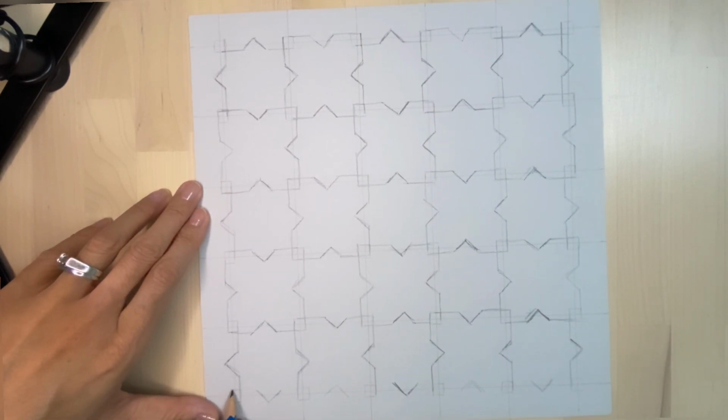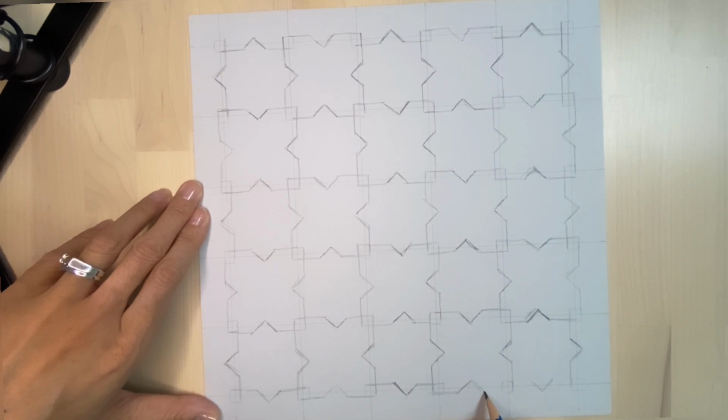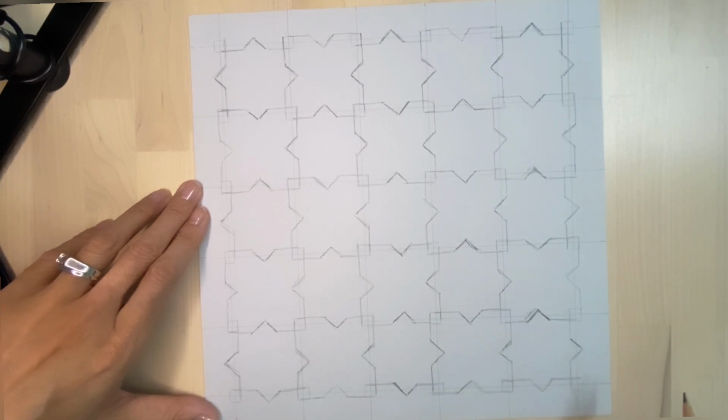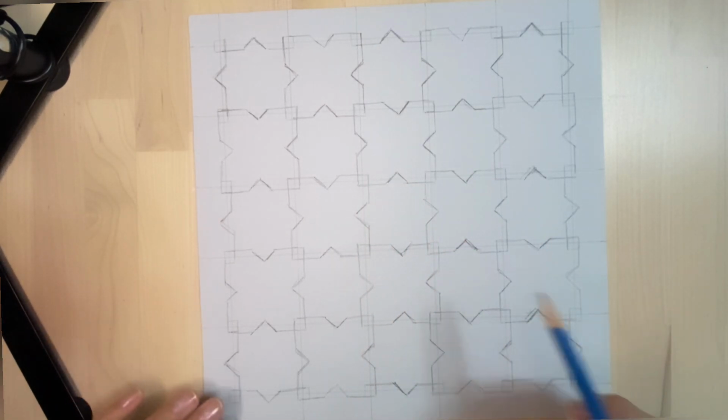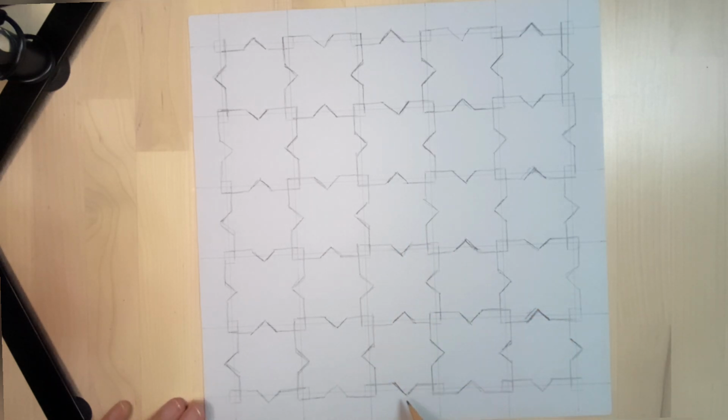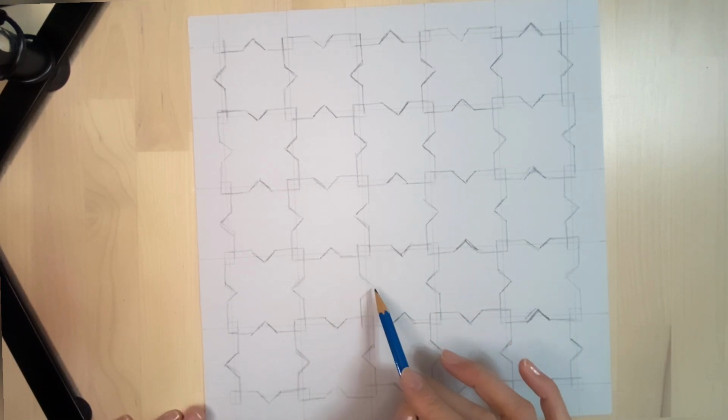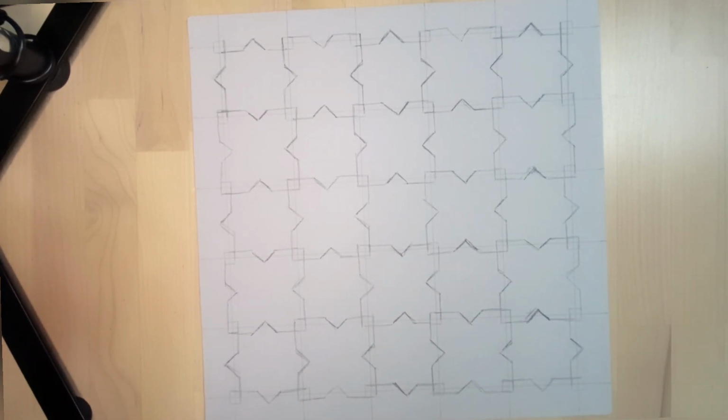So anyways, if you want to add tangles, you're going to add tangles in each space, but if you're planning on keeping each tangle within each space, you see, this is one space, this is next space.